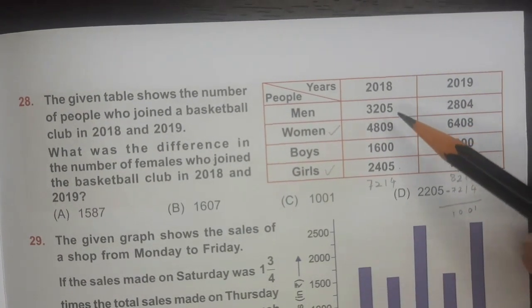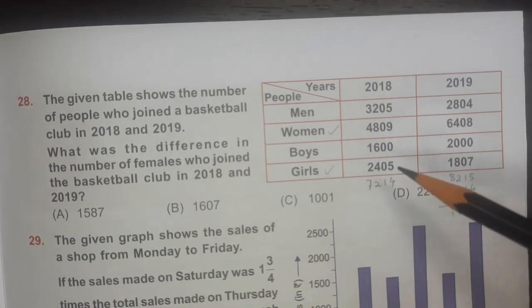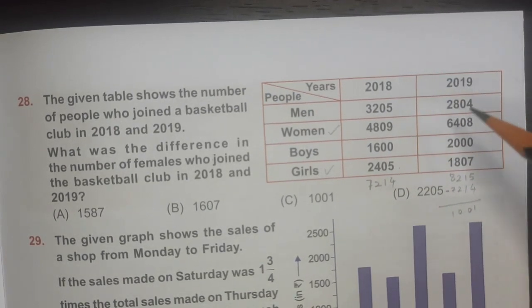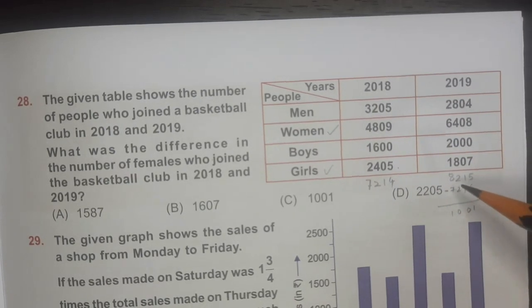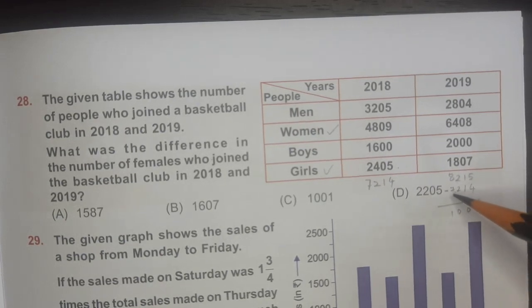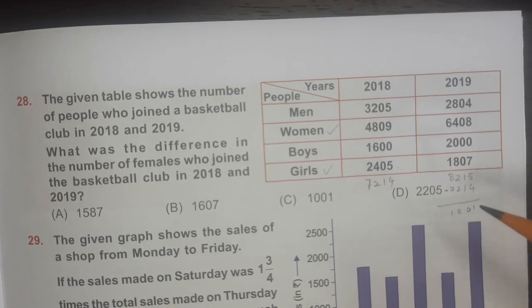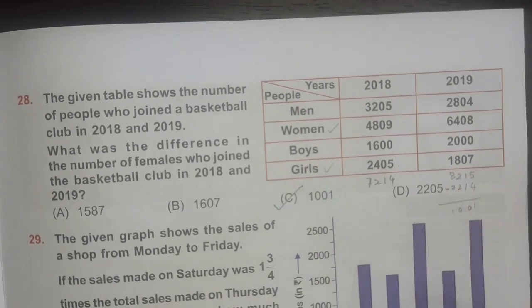Resolving the same, I get the total number of females in 2018, women and girls together, as 7214, and 2019 में number of females are, adding this and this, 8215. So when I do 8215 minus 7214, I get 1001. So basically the difference of females who joined the basketball club in 2018 and 2019 is 1001, which is option C.